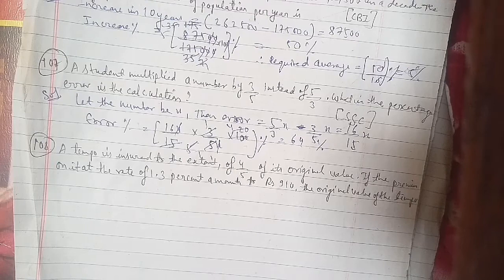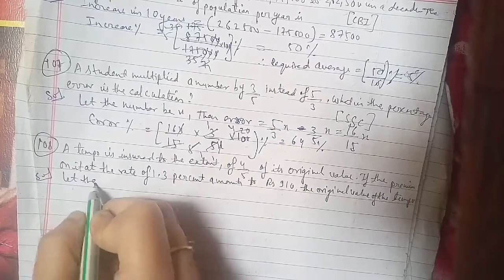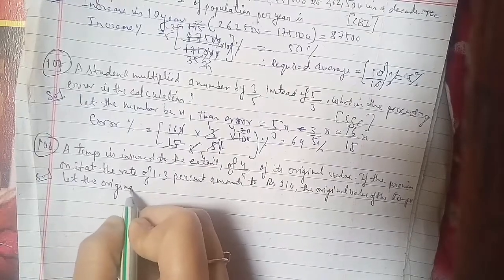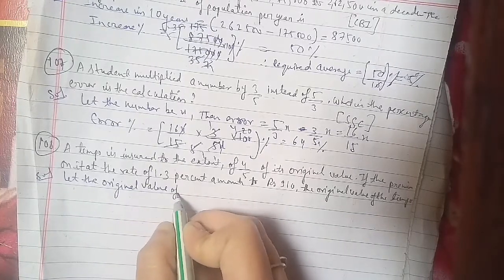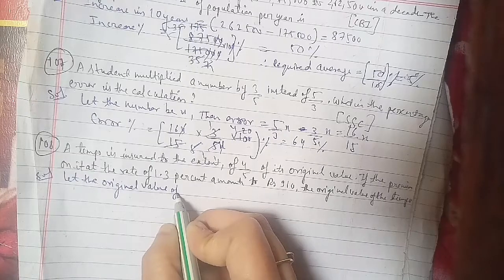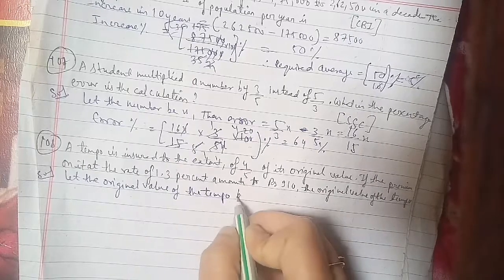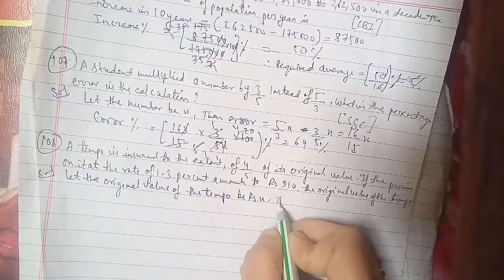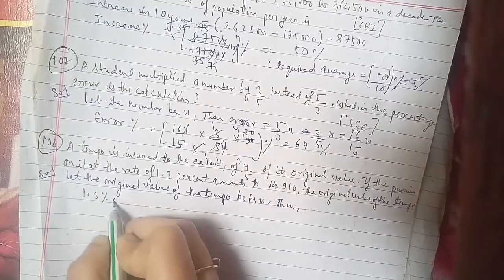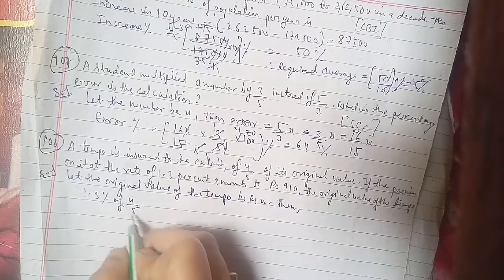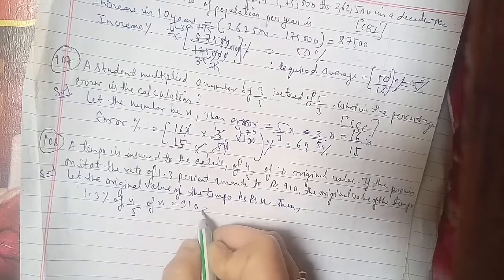Let the original value of the tempo be rupees x. Then 1.3% of 4 by 5 of x equals 910.